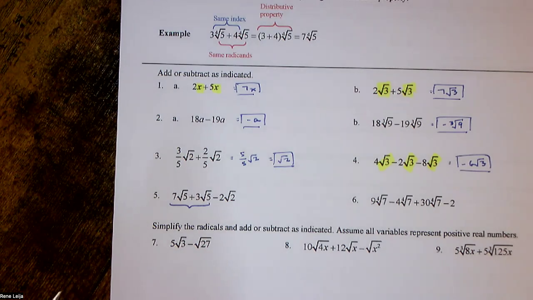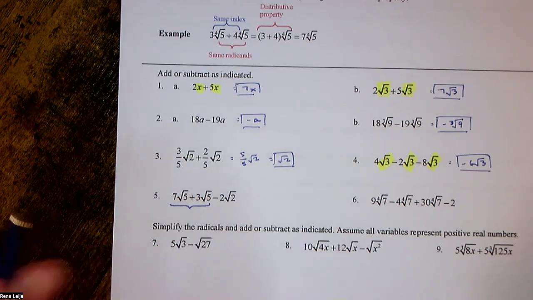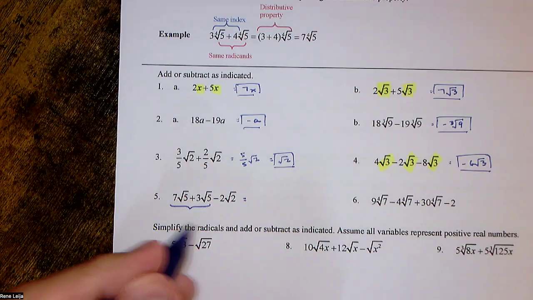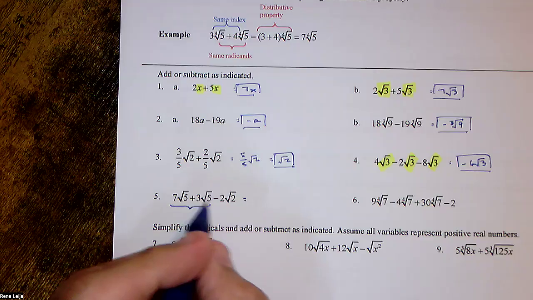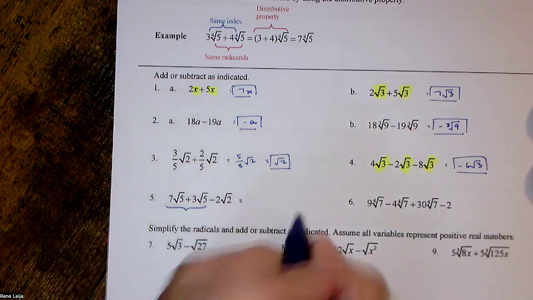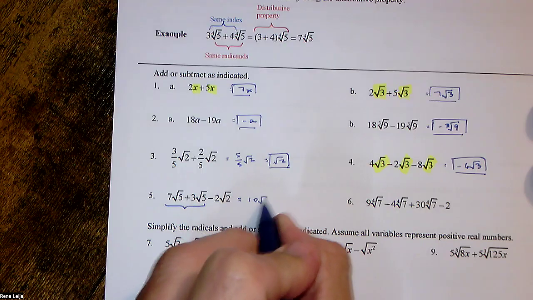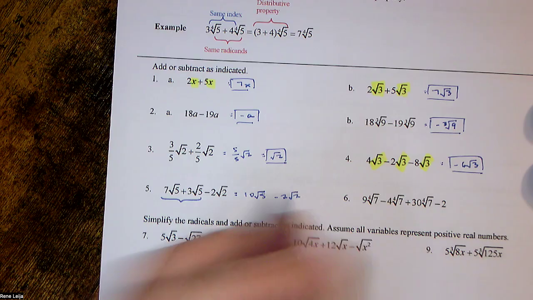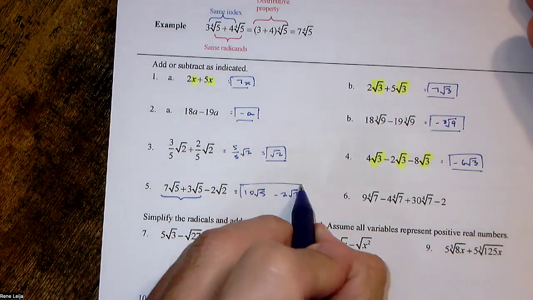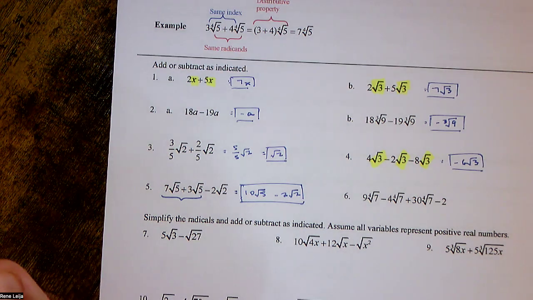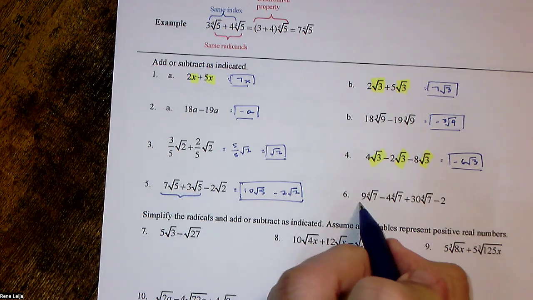All right. Now, 5 is a little bit different because notice that we have the same terms there, and this one is different, and that's okay. This is like if we were to combine 7x plus 3x minus 2y. Well, I can't combine the x with the y. I can only combine the x's together. So here, this is just going to give us 10 times the square root of 5 minus 2 times the square root of 2. Because the square root of 5 is not the same as the square root of 2. It's different.